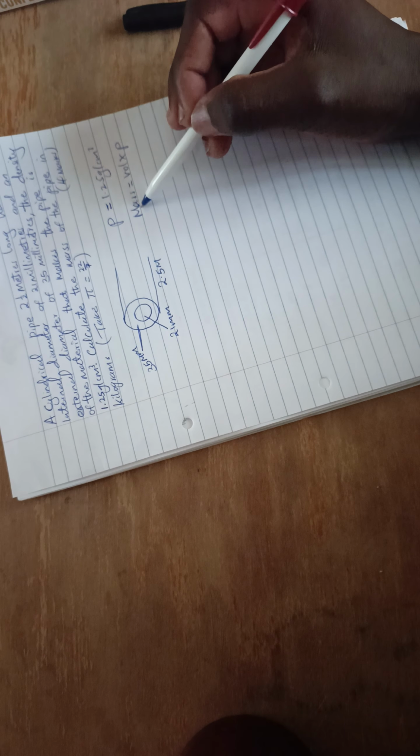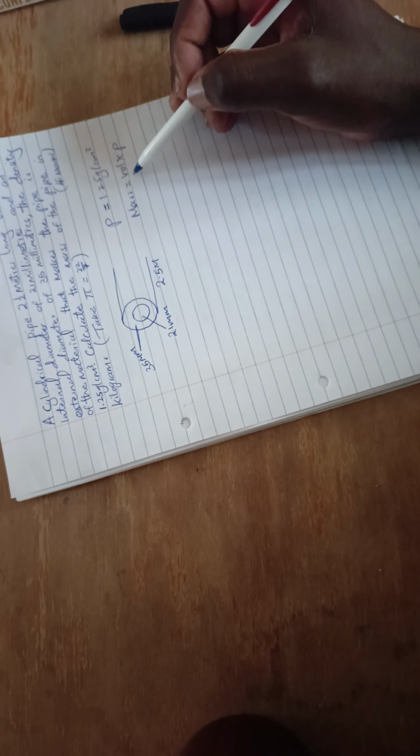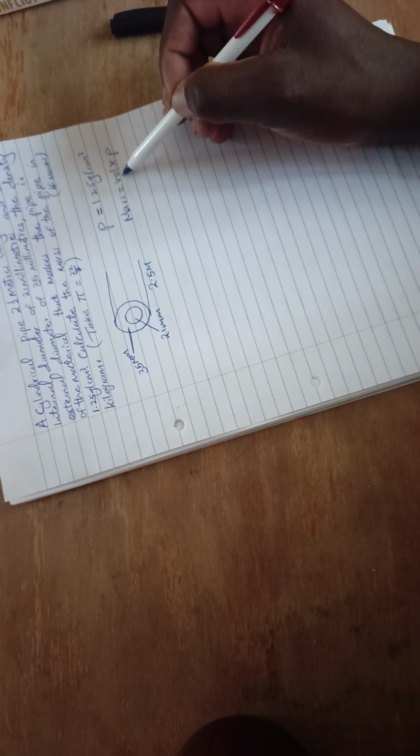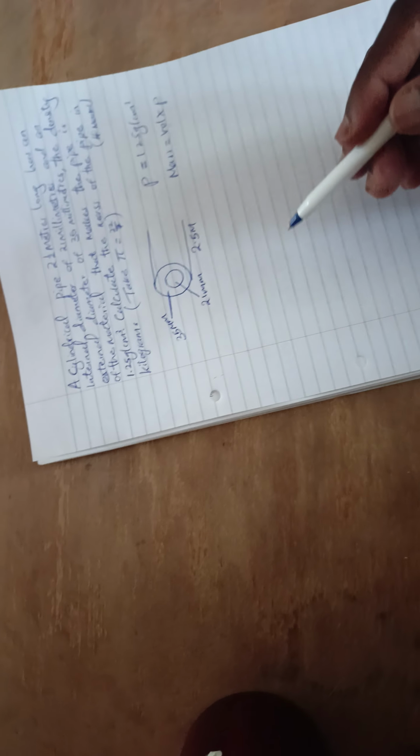So for us to find the mass, we need to find the volume first, because we have the density. So we need to find the volume of the material that is used to make this pipe. How do you get the volume of this cylindrical pipe?